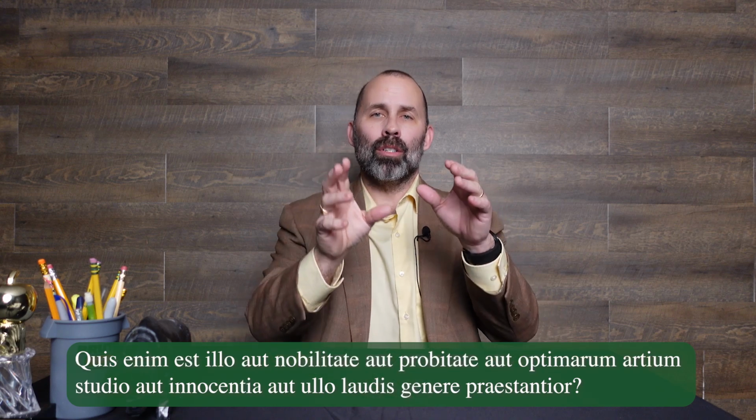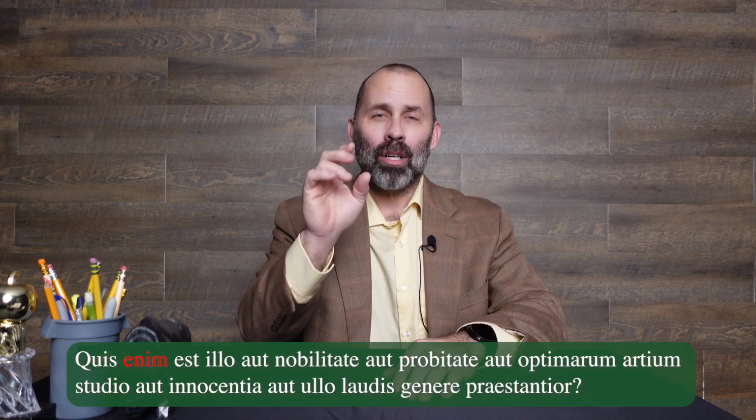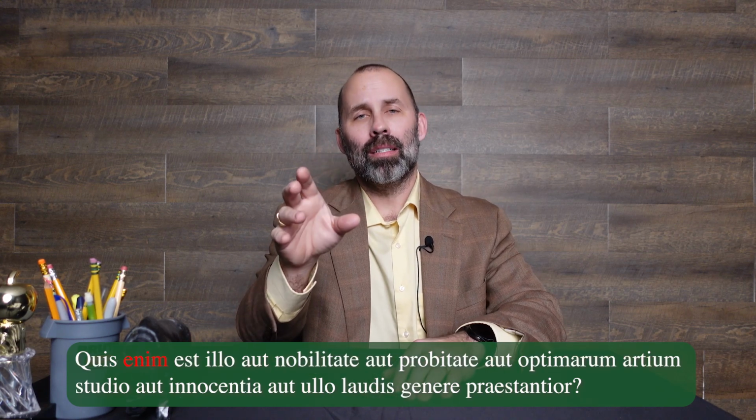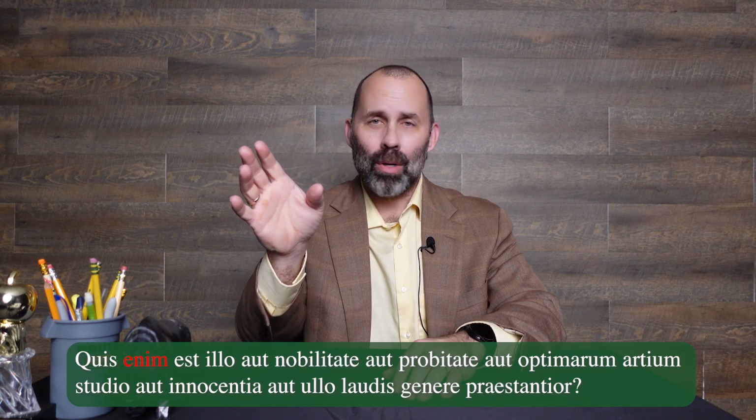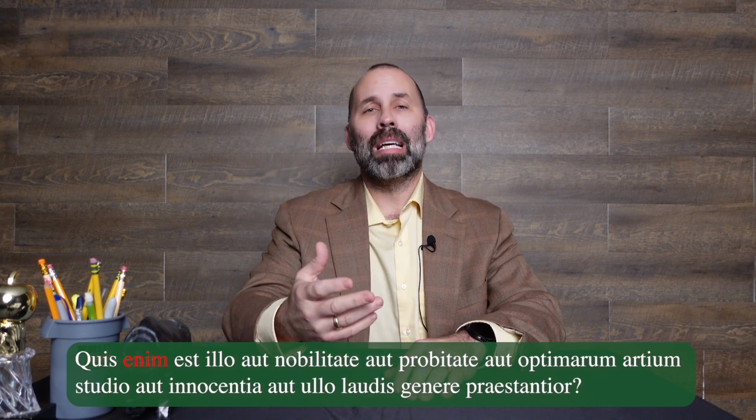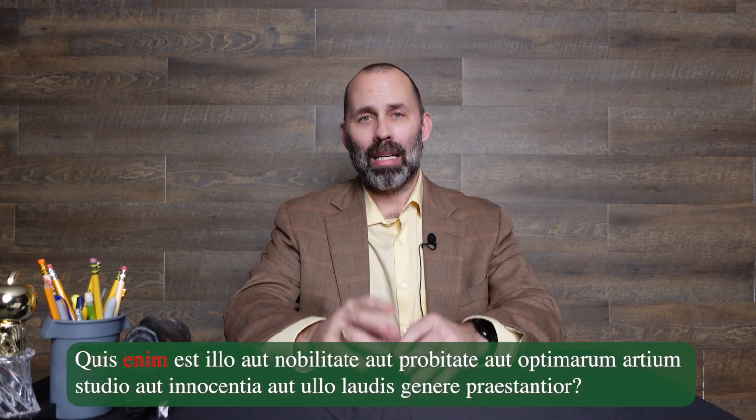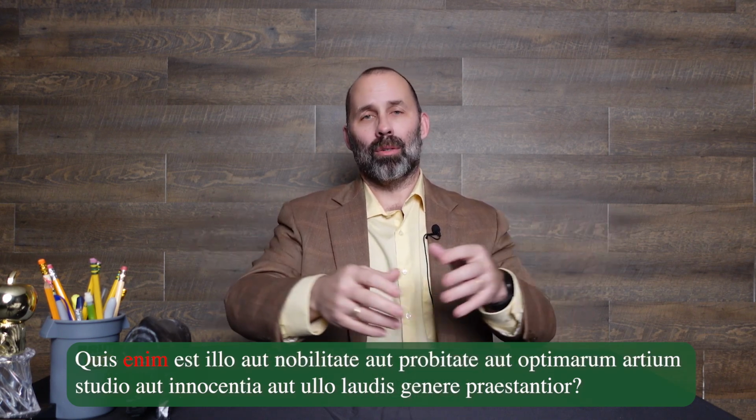The first thing we want to do is take out the enim, because a single sentence like this doesn't have context, and enim always explains what came before. No context, no enim. So now we have quis est illo, aut nobilitate, aut probitate, etc., all the way through the end, praestantior.